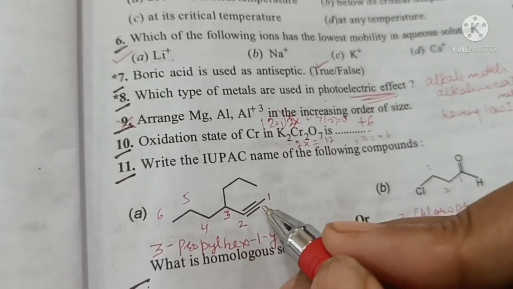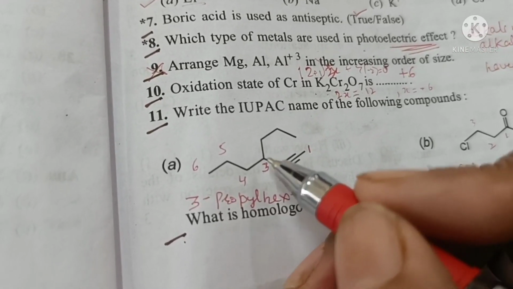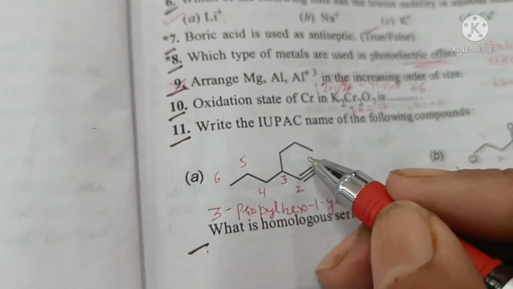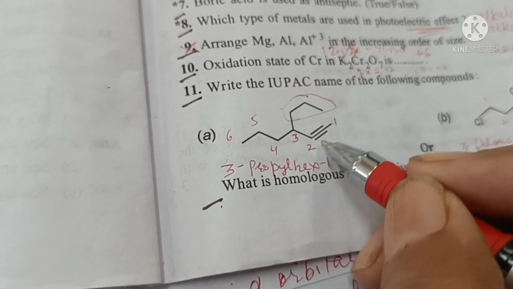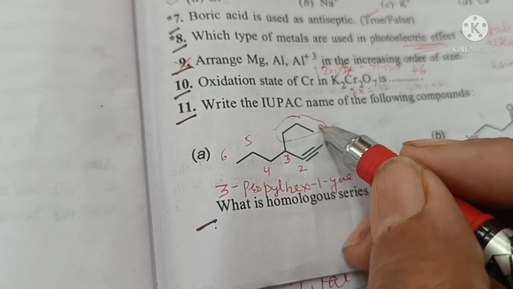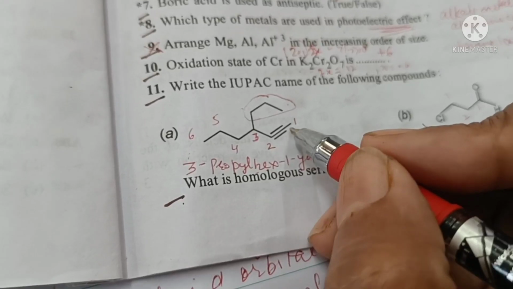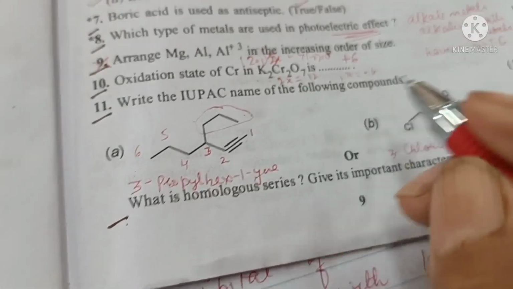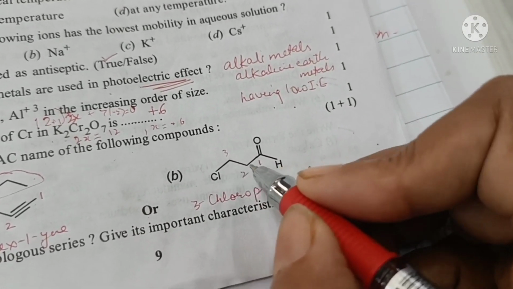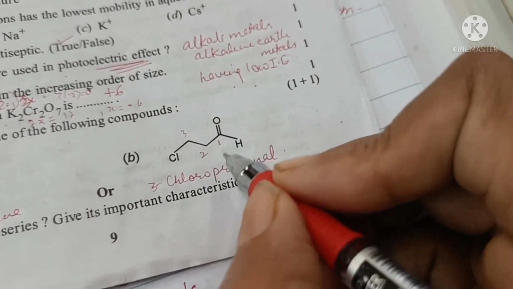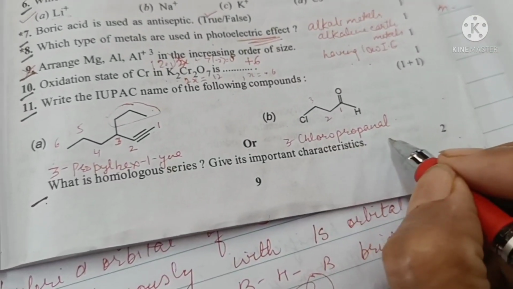Write the IUPAC name of the following compounds. To name the compound, we start numbering of the chain containing the functional group. So 1, 2, 3, 4, 5, 6. We have a 3-membered chain which is not part of this chain, so it acts as substituent. So the name will be 3-propylhex-1-yne. In this case, this is carbon atom number 1, 2, 3. 3-chloro-prop for 3 carbon atoms, ane-al, 3-chloropropanal.